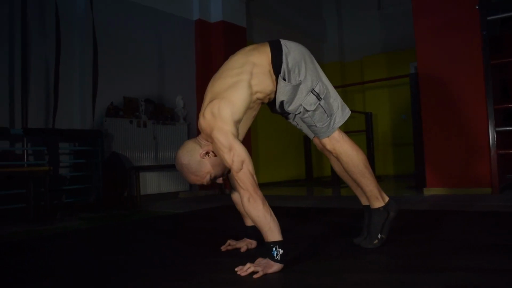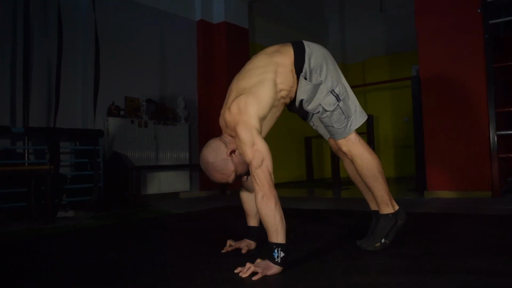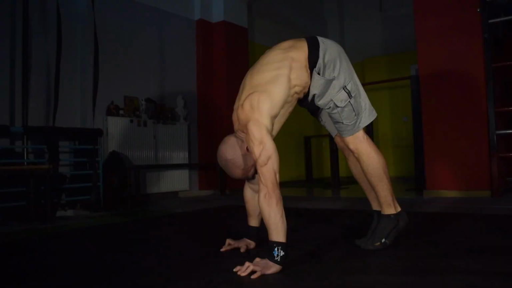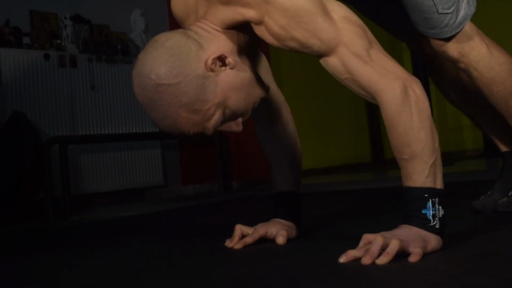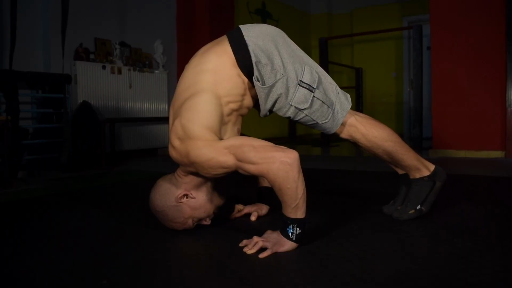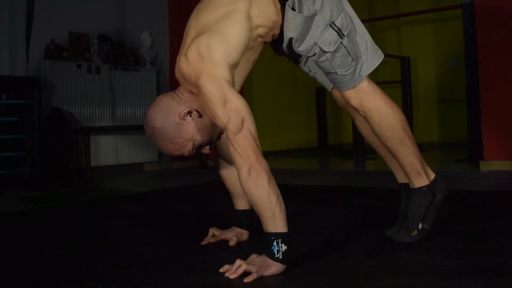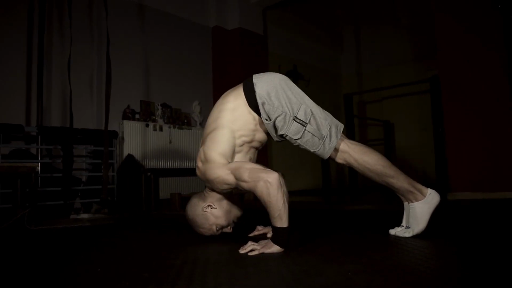In order to perform a perfect pike push-up, you need to take your mind and body through 4 different phases. The first being the starting position, the second being the lean, the third is the dip, and the fourth being the pushing phase. In order to execute this perfect rep, you need to think of driving upwards and not backwards.